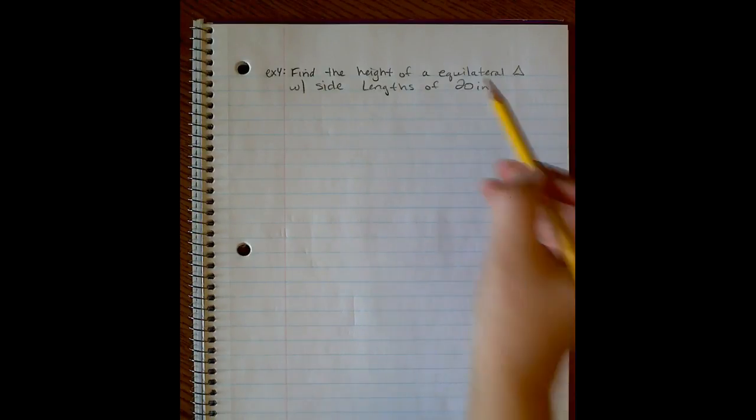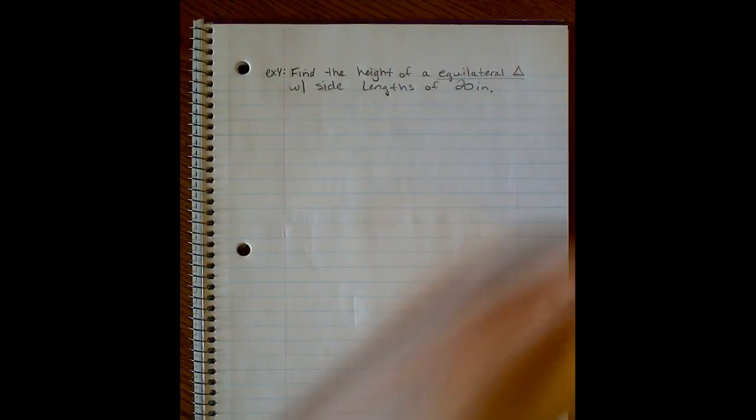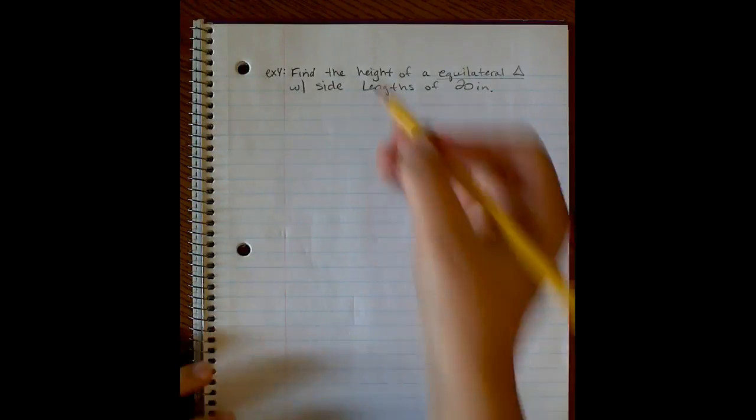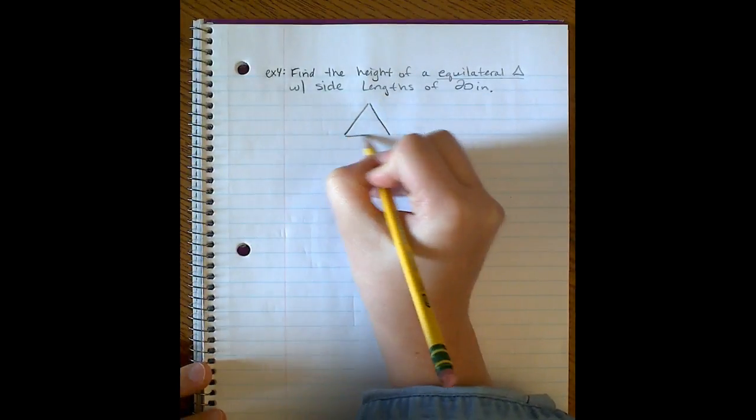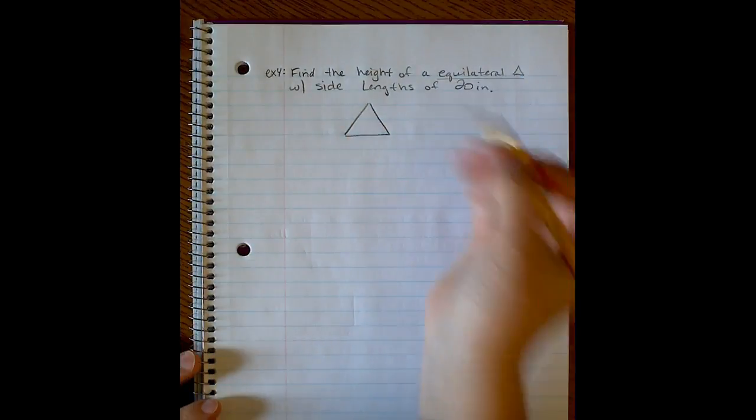So we are asked to find the height of an equilateral triangle with side lengths of 20. So hopefully we know what an equilateral triangle is from last year. If you don't already know, an equilateral triangle is a triangle where all 3 sides are the same. And it tells us the specific length of that triangle. Side lengths would be 20 inches. So I'm going to draw the triangle to the best of my ability so that all 3 sides look to be about the same.